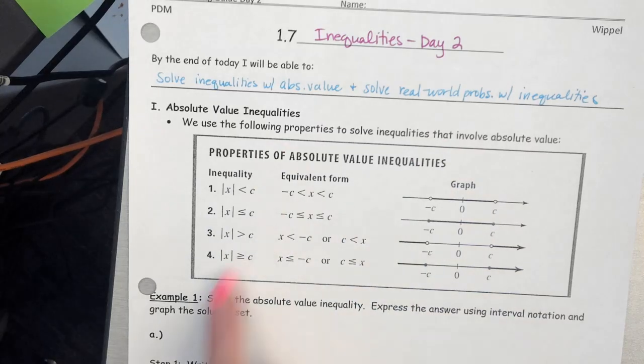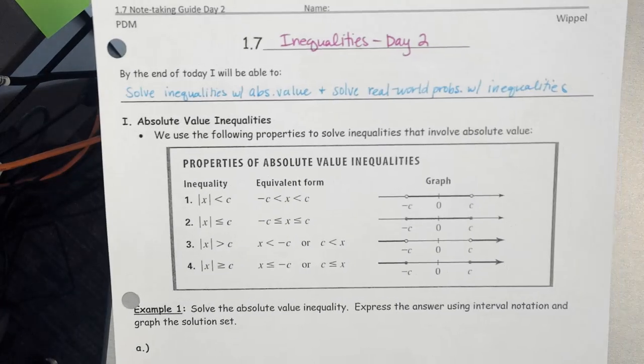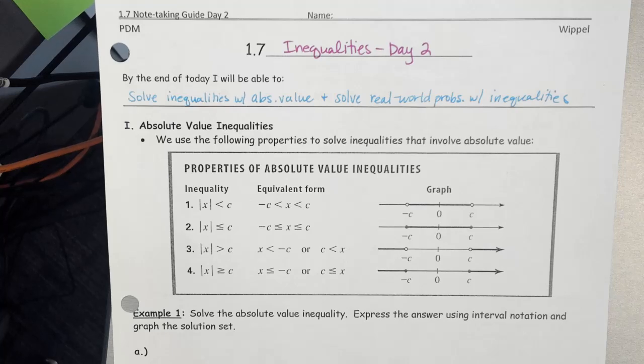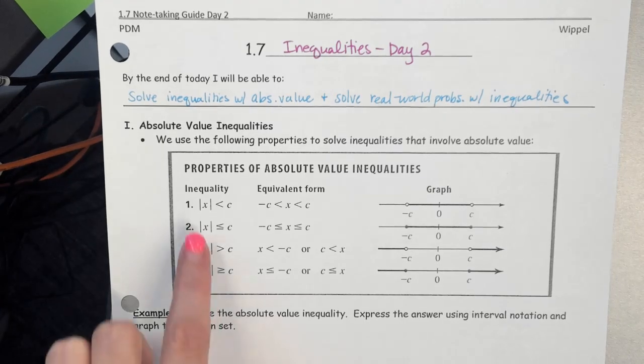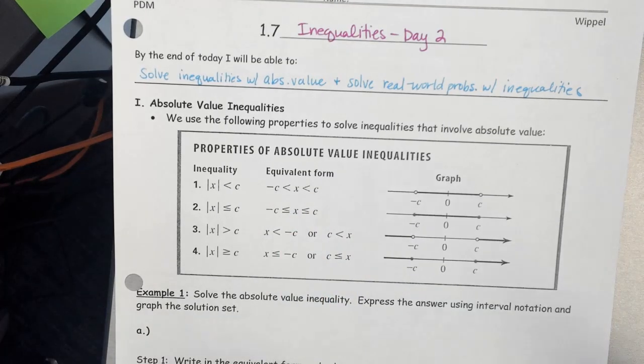All right, so these properties are what are used to solve inequalities with absolute value. You are going to have to know this for your assessment, but there are lots of patterns here to make it simple to remember. So if you have a less than or a less than equal to, you only have one equation.